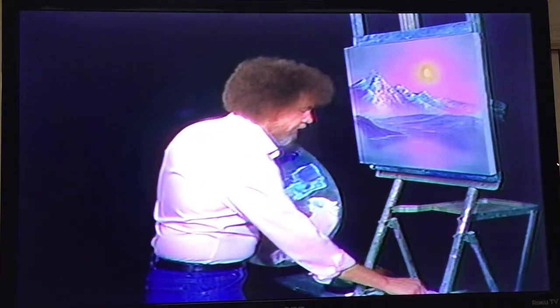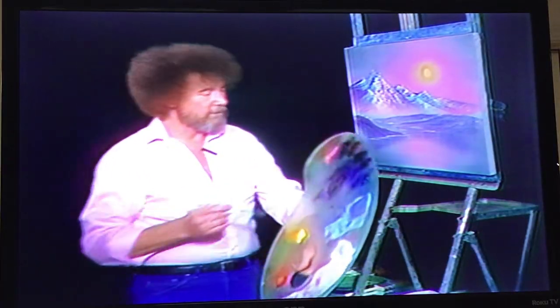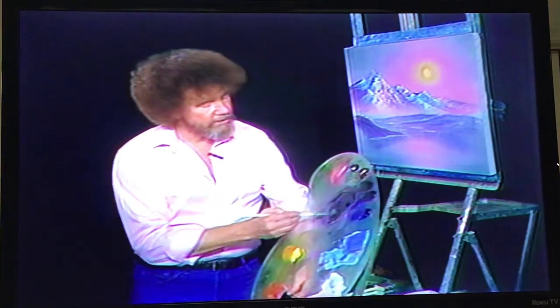Let's make some happy little evergreens. And for that, today let's use the fan brush. And we can come right in here and we're going to fill the fan brush full of color. Both sides. Pull both sides. Load it full of color. There's a lot of paint in that brush.